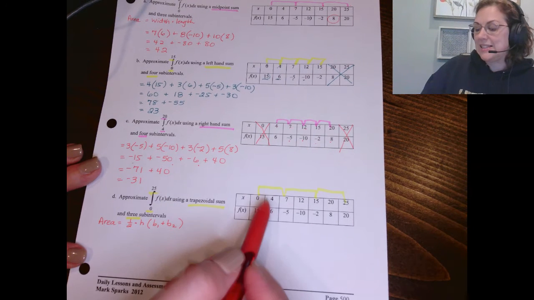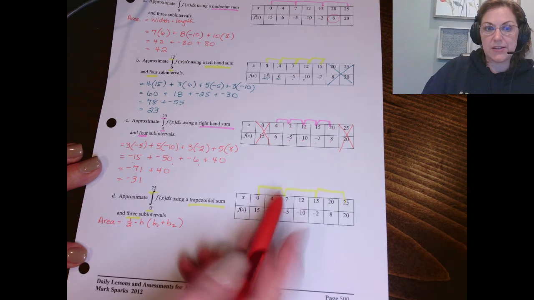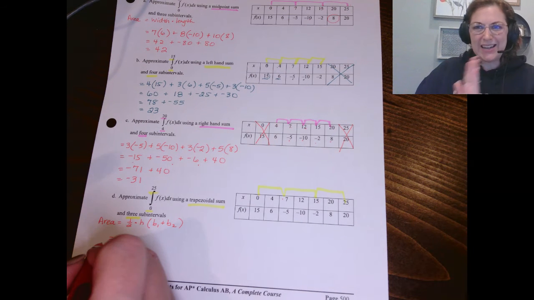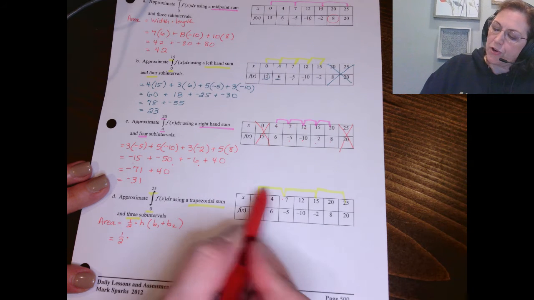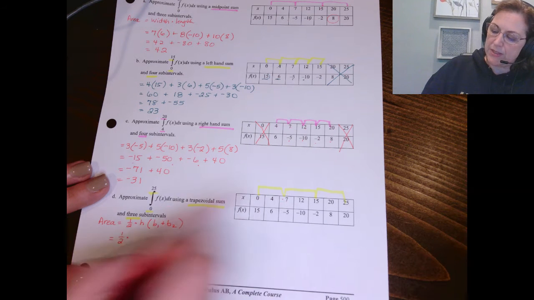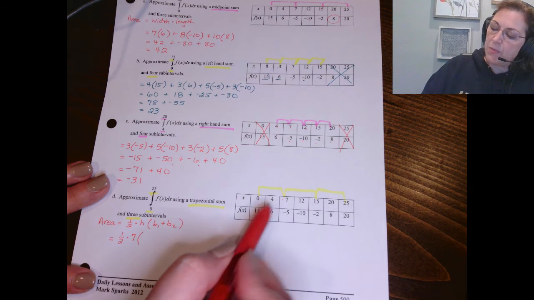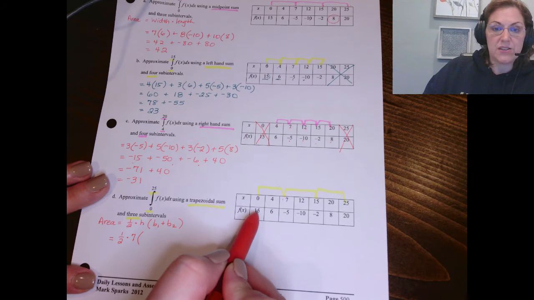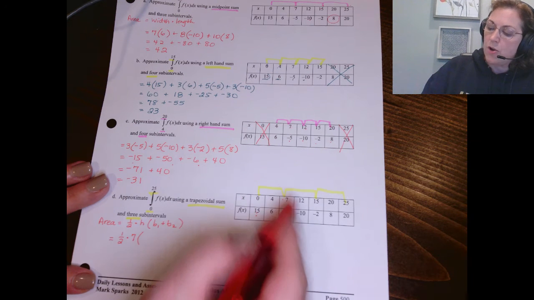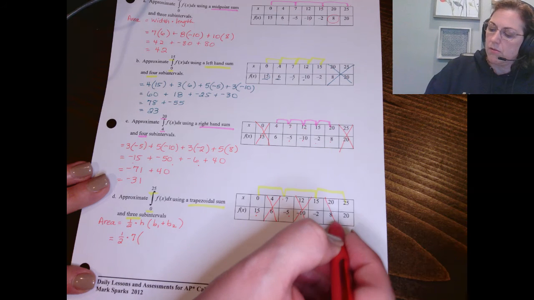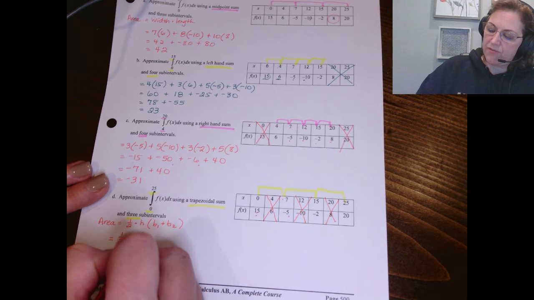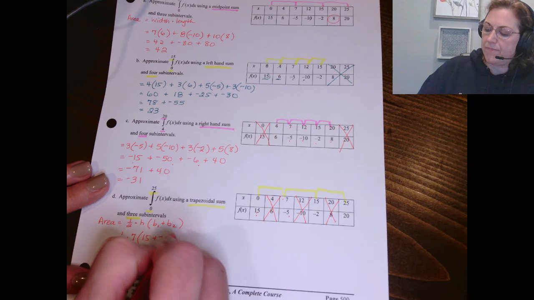In our case, the height is the width of the rectangles because they're standing on end. So I've got 1/2 times my first trapezoid, which goes from 0 to 7. So that's 7, and then we add the bases on the endpoints, 15 plus -5. We're not using the ones in the middle.